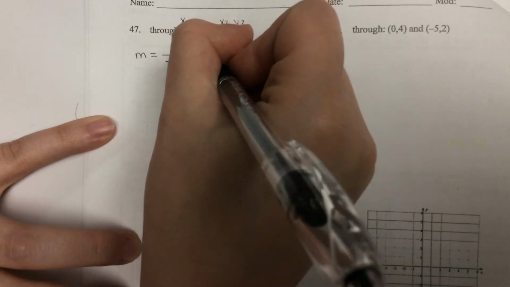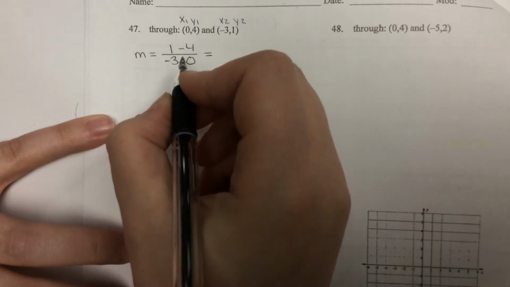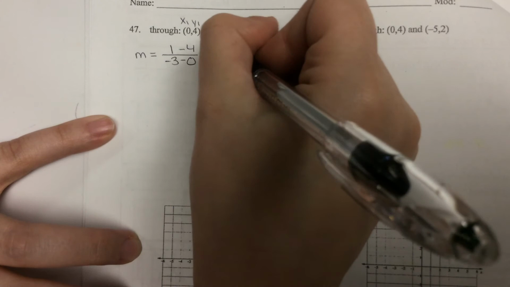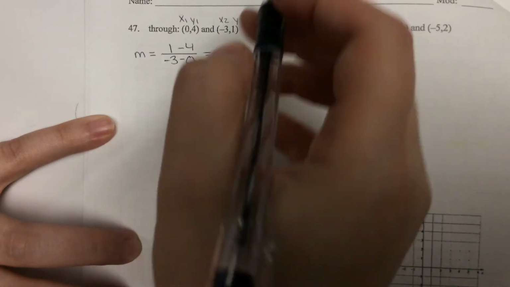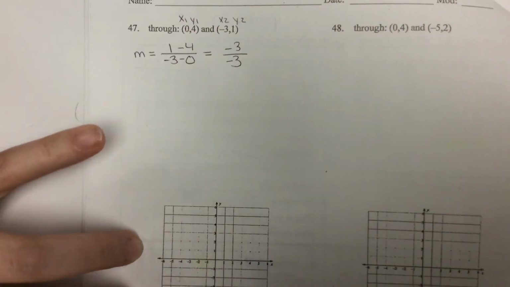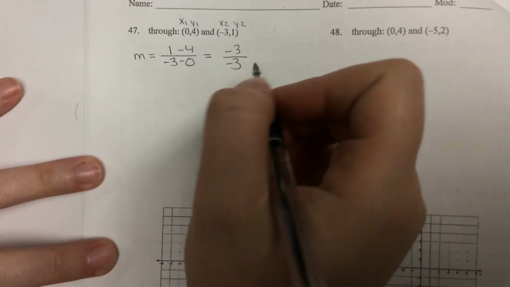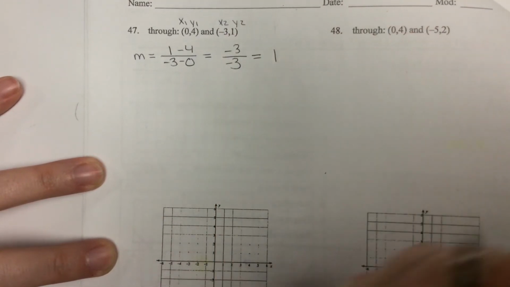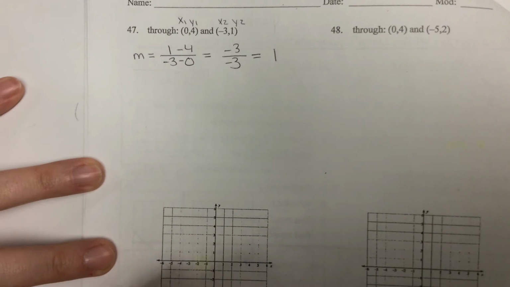Minus 0. Let's do this math. 1 minus 4 is -3, and -3 minus 0 is -3. And -3 divided by -3 is +1. All right, so that's our slope, just 1.